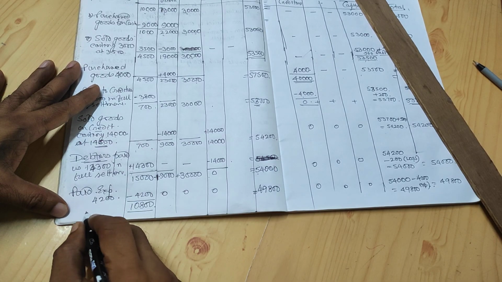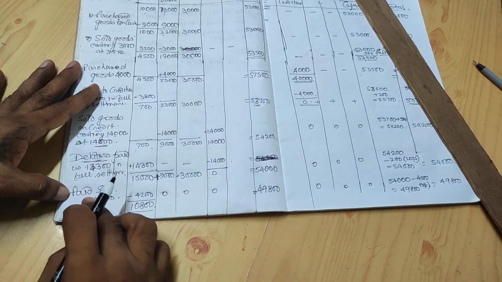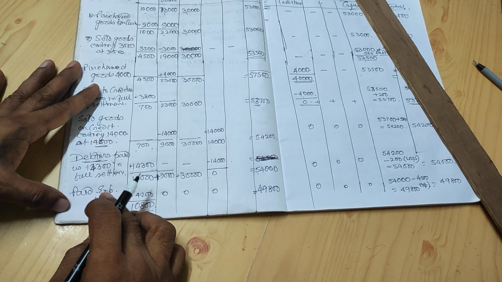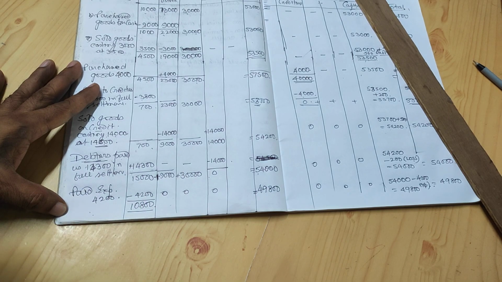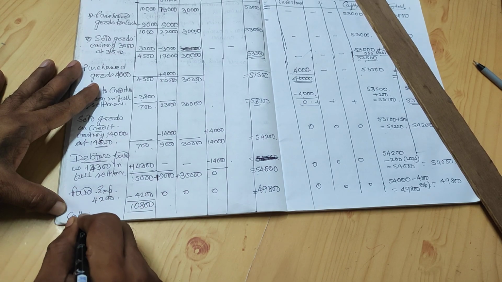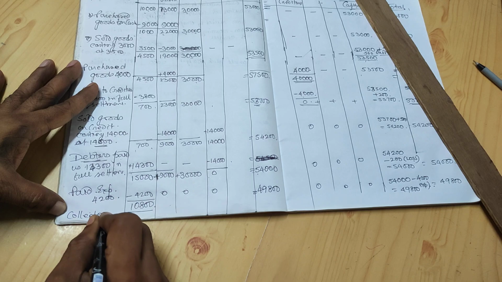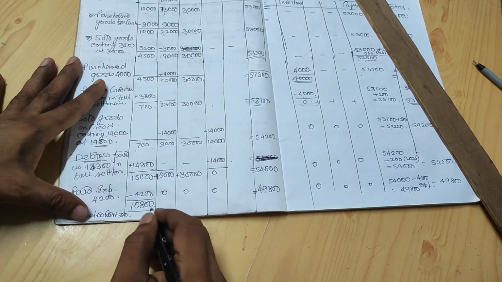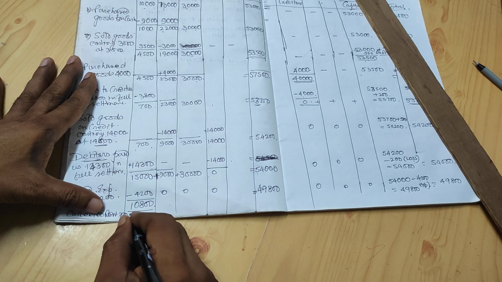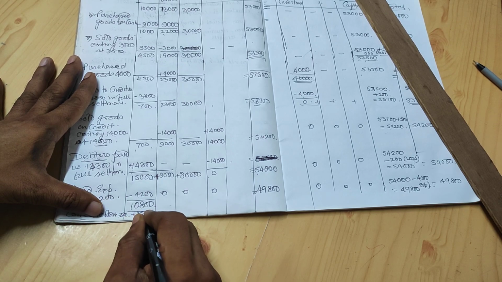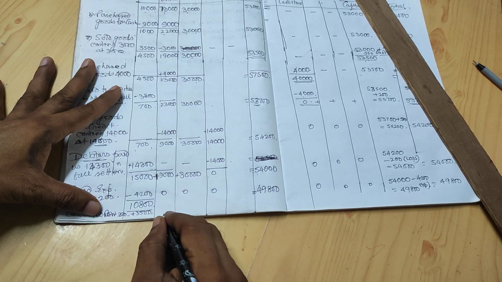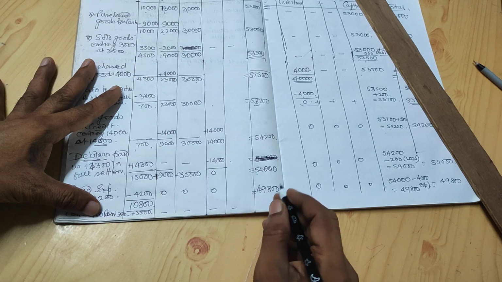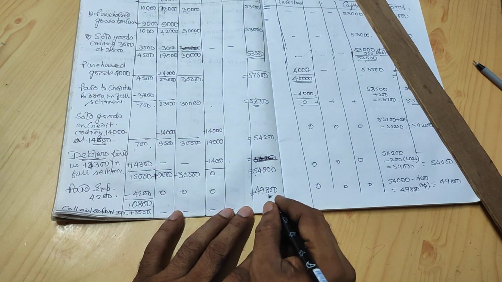Fine. Now we shall take an example of the income side. Paid expenses means some expenses. Now collected rent, 3,500. Fine. If rent is received, cash is increased by plus 3,500. Now, there is no other effect. It comes to plus 3,500.